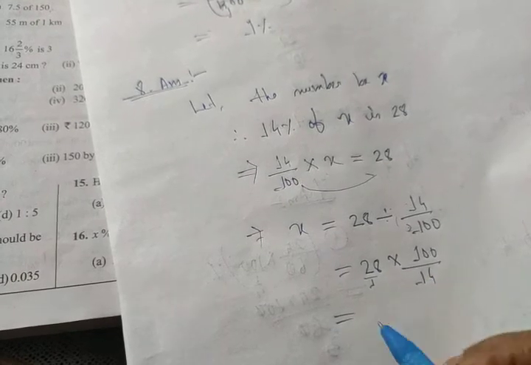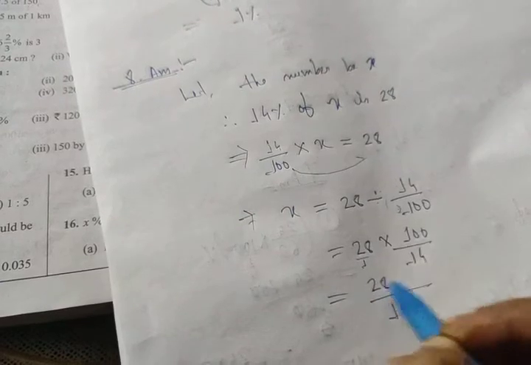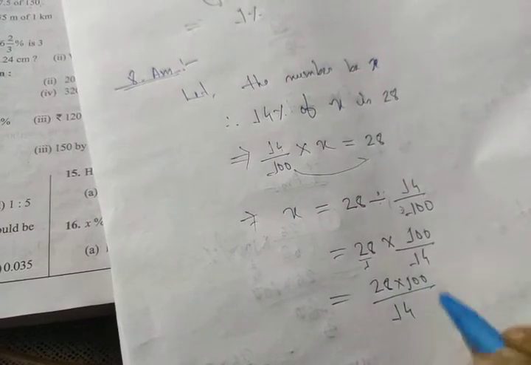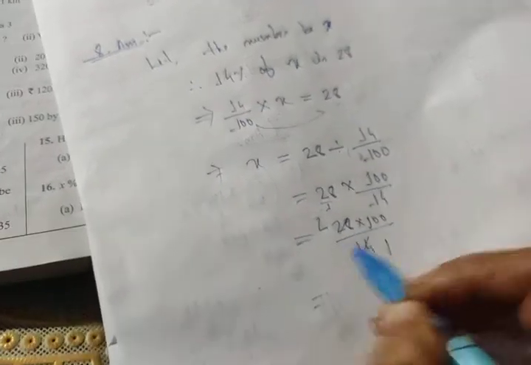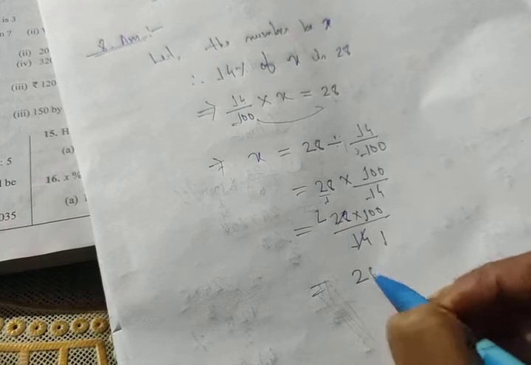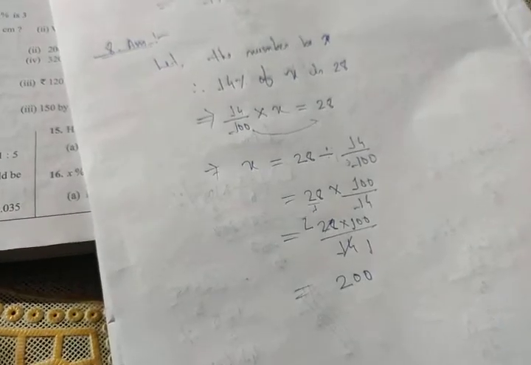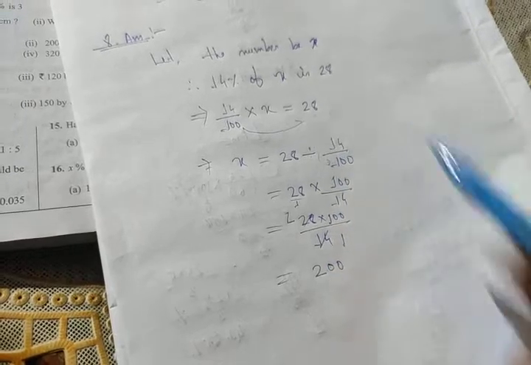Now how can we do this? 14 into 1, that means 14, and 28 into 100. Now 14 ones are 14, 14 twos are 28. So 2 into 100, that means 200. So 14% of 200 is 28.